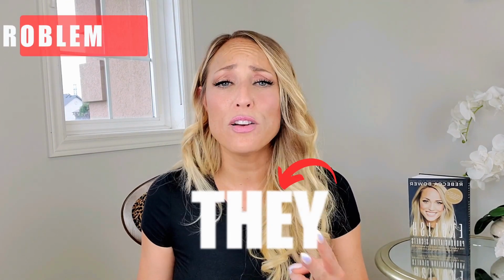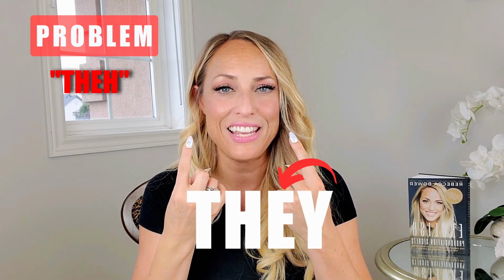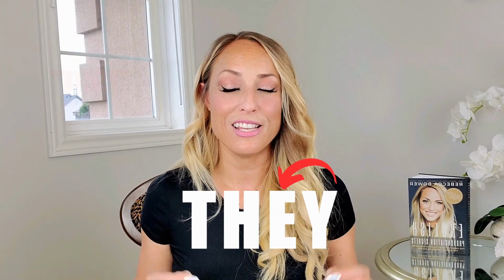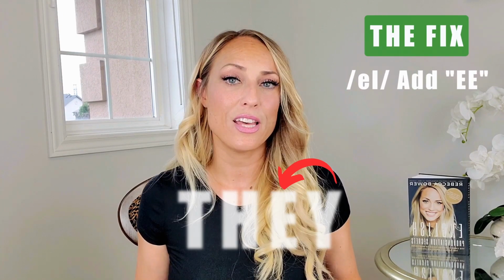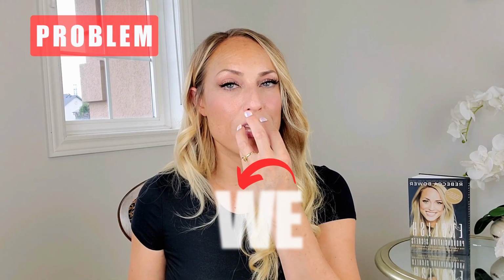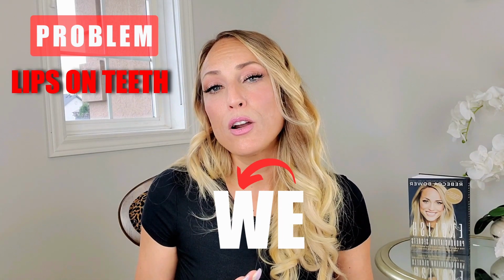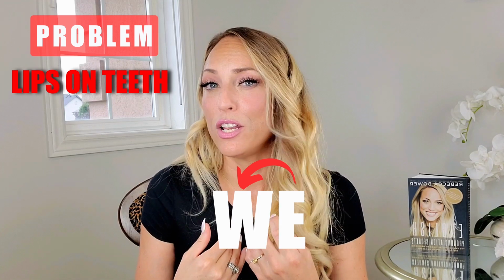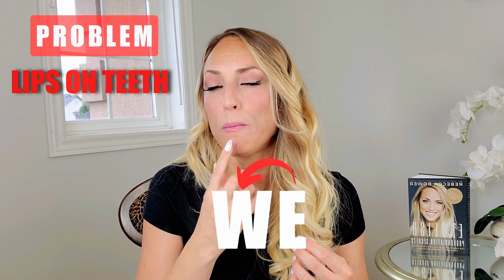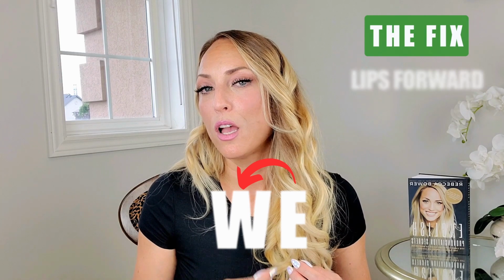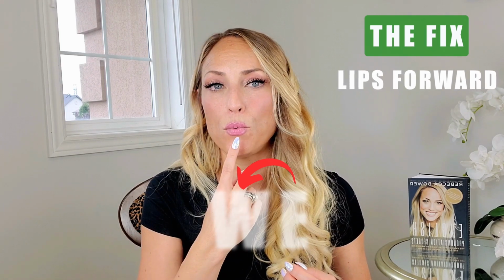They. This has two vowels as well, "eh" and "ee." And as you might have guessed, that little E at the end is the difficulty. So if you find yourself saying "theh," adding a little smile at the end will help that pronunciation. We. If you have a difficulty with a W sound, think of your W as being a tiny circle with your lips. Ooh. And if your lips are touching your teeth, it creates a vibration, and we want to avoid that. Ooh. Pull your lips forward. We. "We," rather than "ve," where there's a vibration.